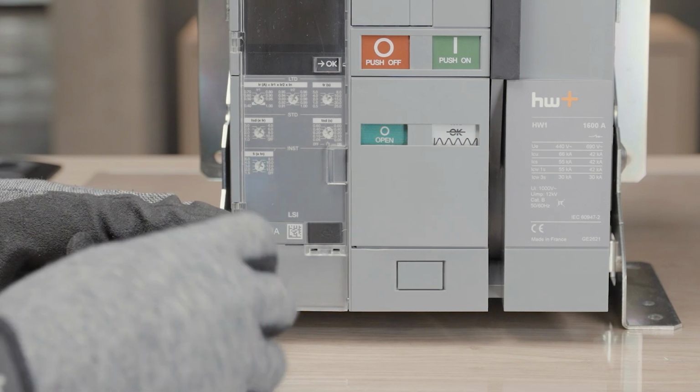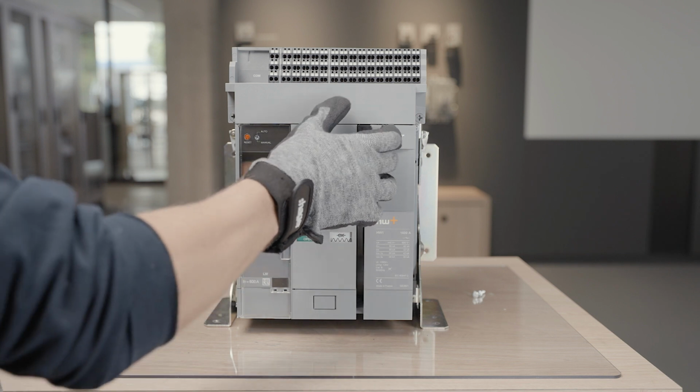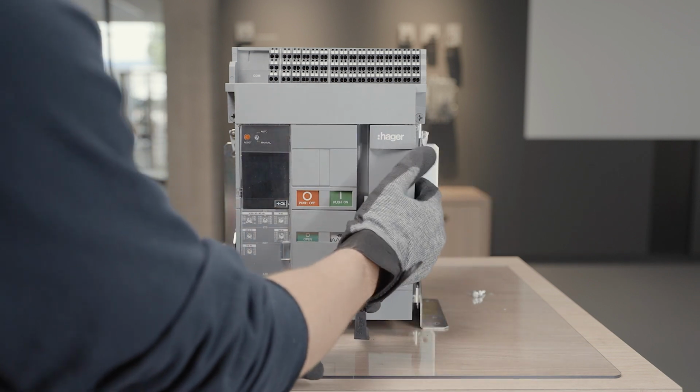To remove the ACB front cover, unscrew the 4 screws all around the cover. After that, you can pull on the handle to ease the removal of the cover.